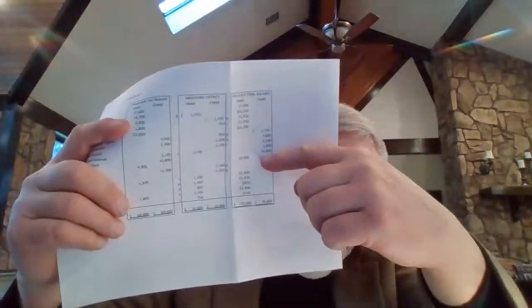So now all we have to do is take the worksheet information and put it in a nice format as a formal trial balance. So I'll put the heading up on top here. Aniston Air Purification System. Adjusted trial balance.